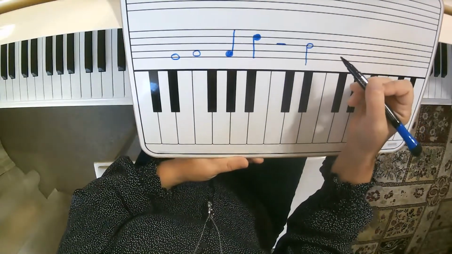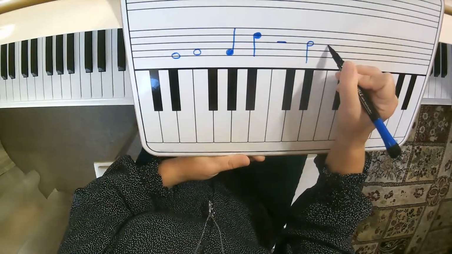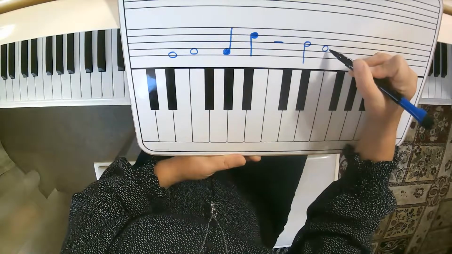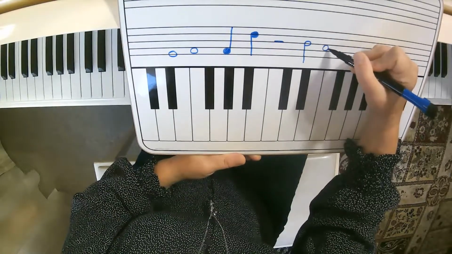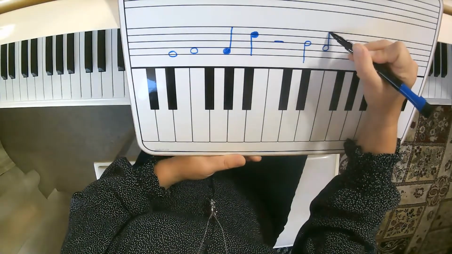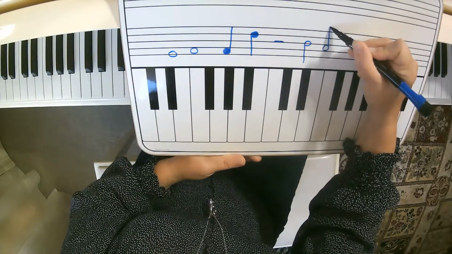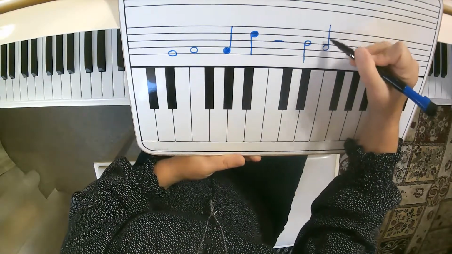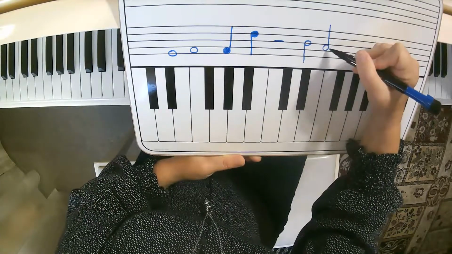Same holds true for notes that might be here on the space. If we were to draw the stem here, it would need to go 3 additional spaces. 1, 2, that's all we have, so we need to just eyeball the additional distance to create the look of a 3-space stem.